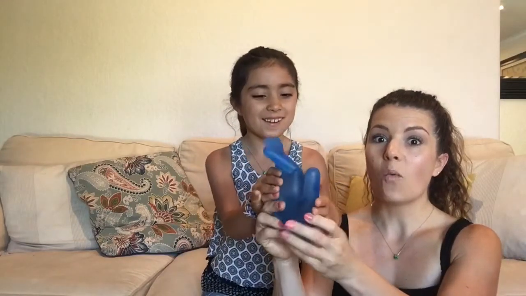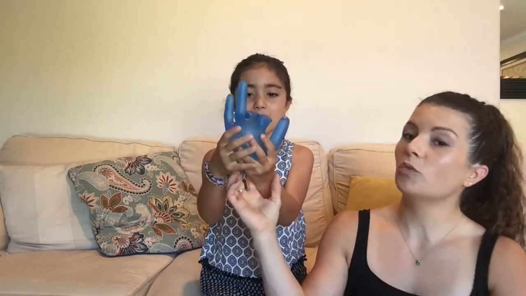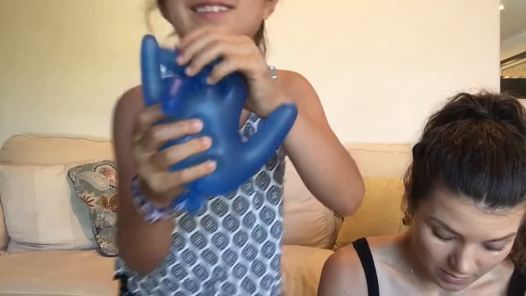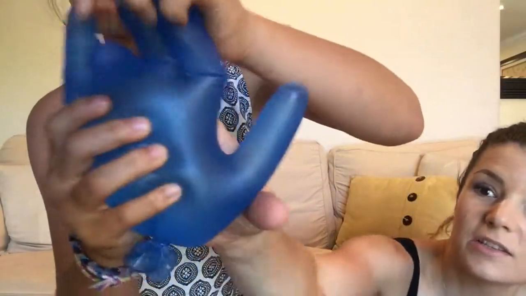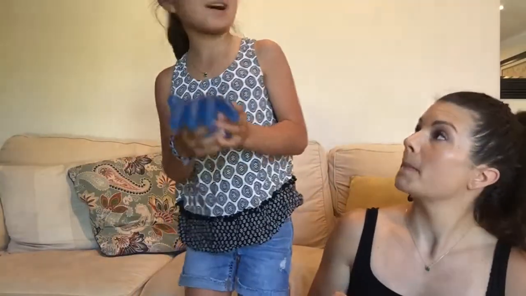And then for this one, I filled it with water. I poured water in here. Can you see the water in there? Yeah. It makes it like a darker blue. You can see there's like some bubbles. If you move it around, you can see the water. It's like a water balloon shaped as a glove.